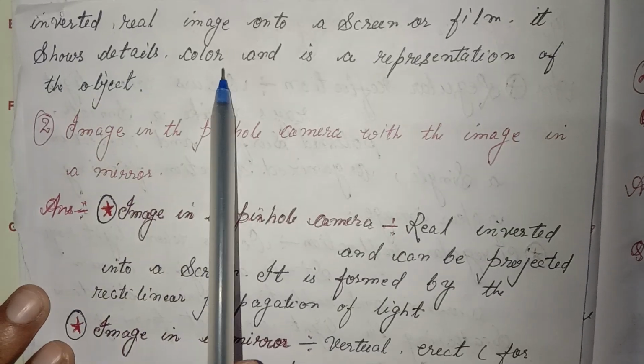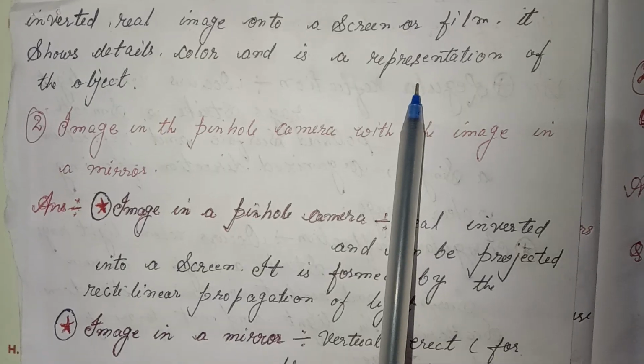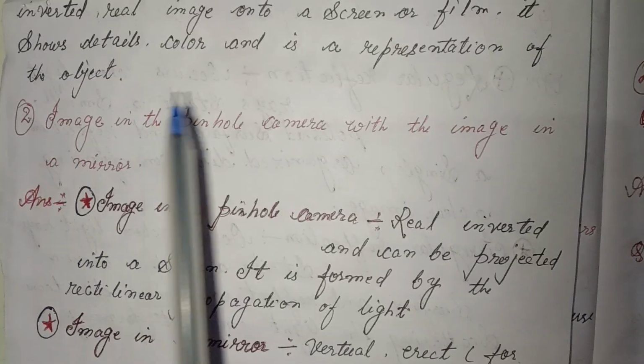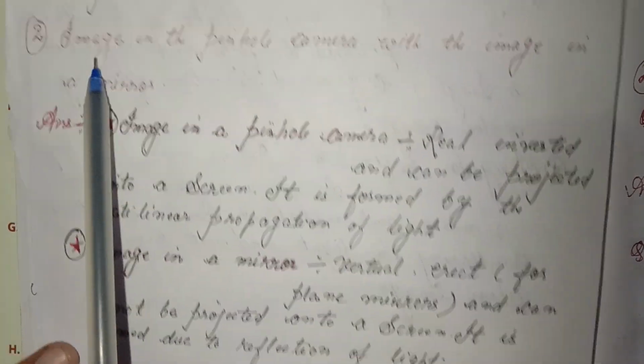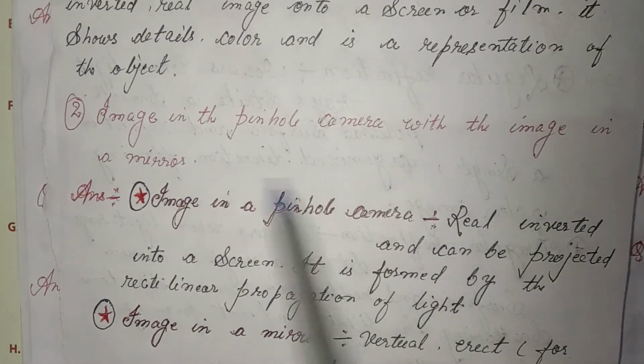It shows details, color, and is a representation of the object. Second, image in the pinhole camera with the image in a mirror.